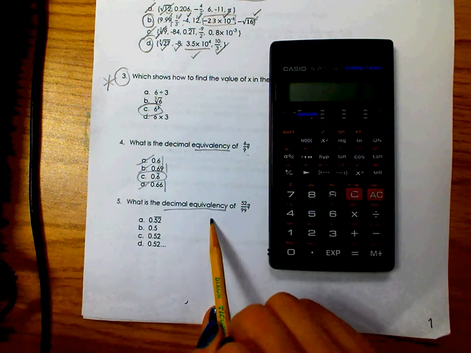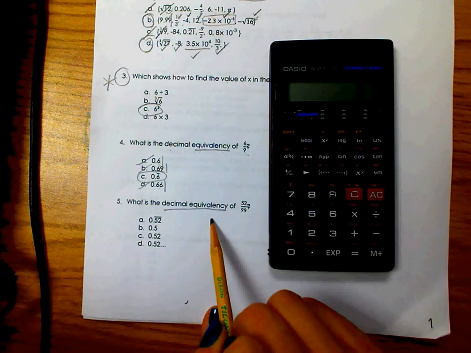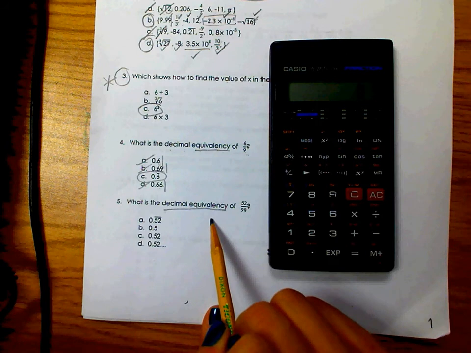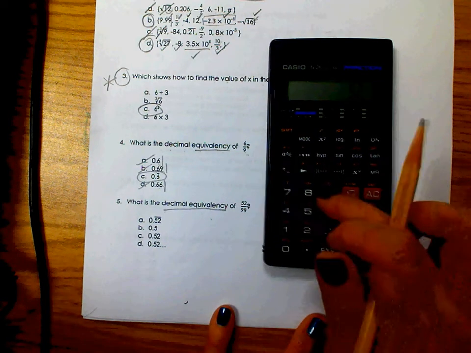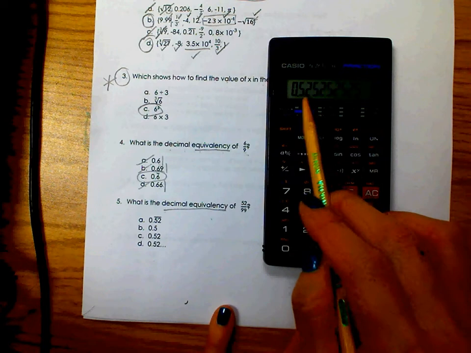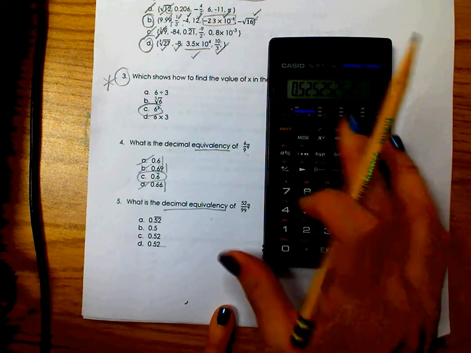Now, if you weren't sure how to do number 4, but now you think you could do 5, do it now. Pause the video and see if you can figure it out before I tell you the answer. So 52 divided by 99 is 0.52, 0.52, 0.52. It's repeating.